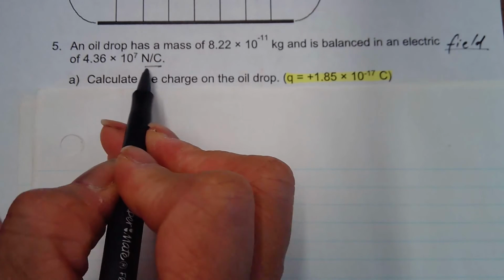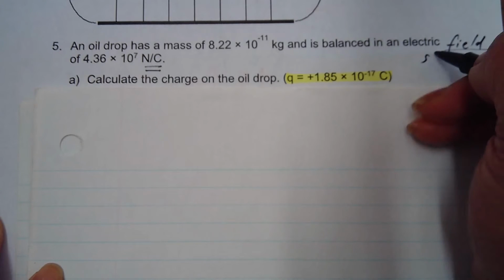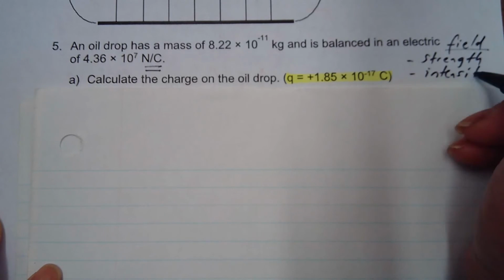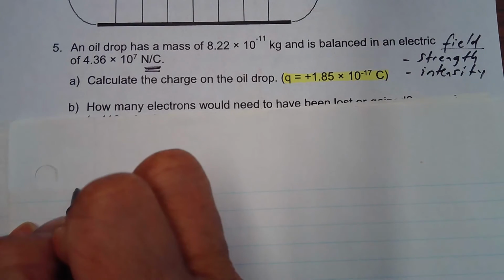It's newtons per coulomb. We know it by the unit, right? So you could call it electric field, electric field strength, or electric field intensity. Those are the words that you'll see. And again, the unit will tell you what that is.